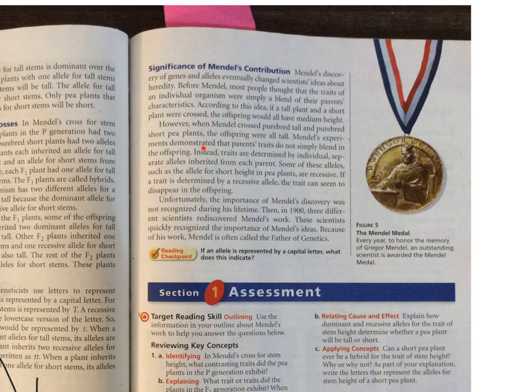Mendel's experiments demonstrated that parents' traits do not simply blend in the offspring. Instead, traits are determined by individual separate alleles inherited from each parent. Some of these alleles, such as the allele for short height in pea plants, are recessive. If a trait is determined by a recessive allele, the trait can seem to disappear in the offspring.